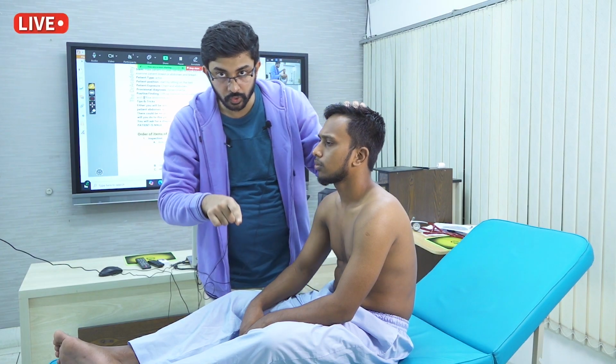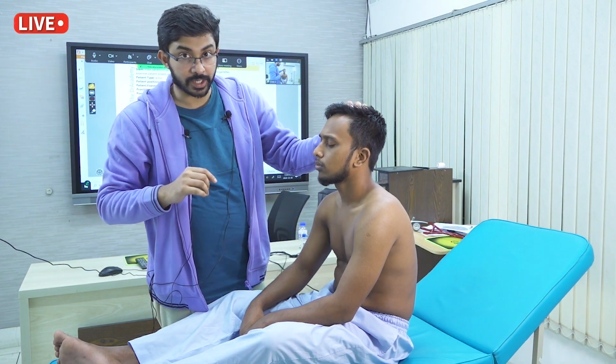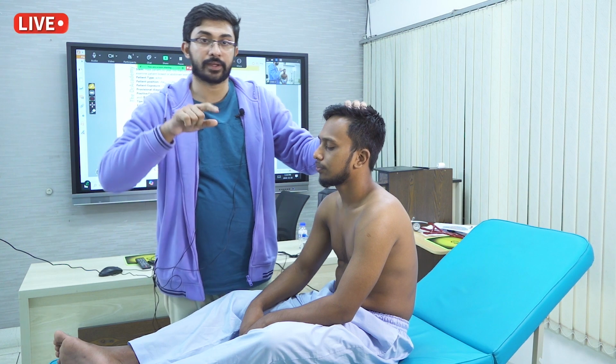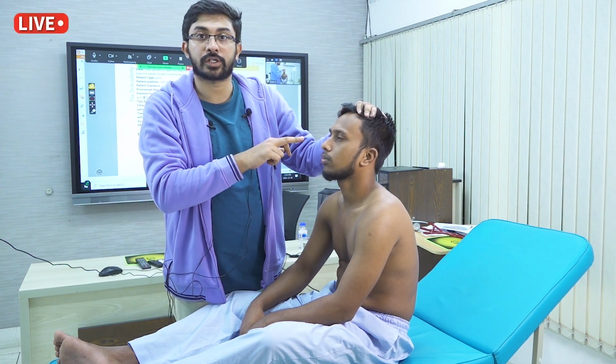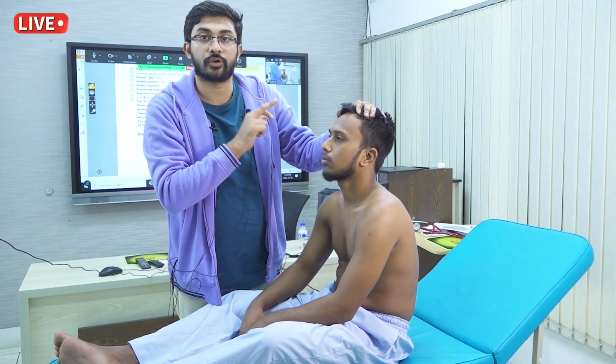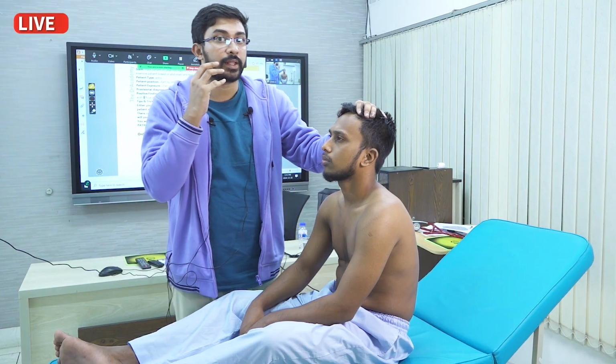Number two, there may be lid lag. To identify the lid lag, just point a finger above the level of the eyeball, then move the finger down slowly and ask the patient to follow the finger. You just notice the patient's eye for any lid lag.